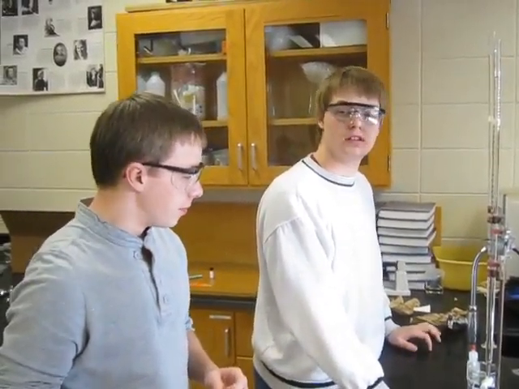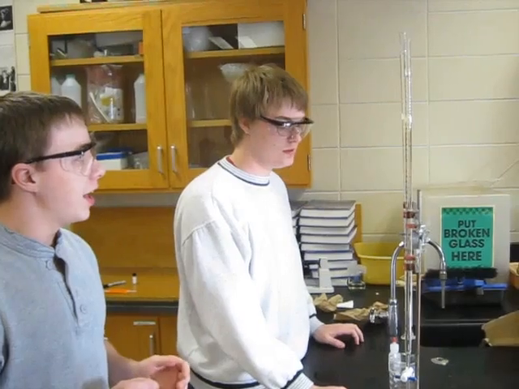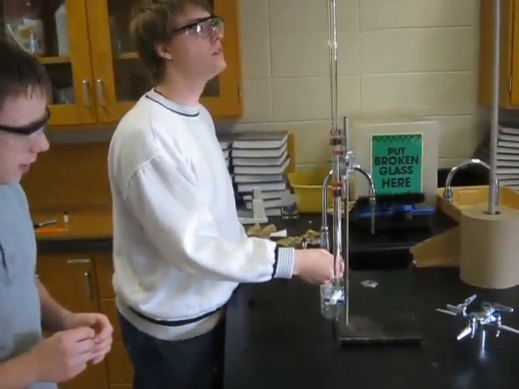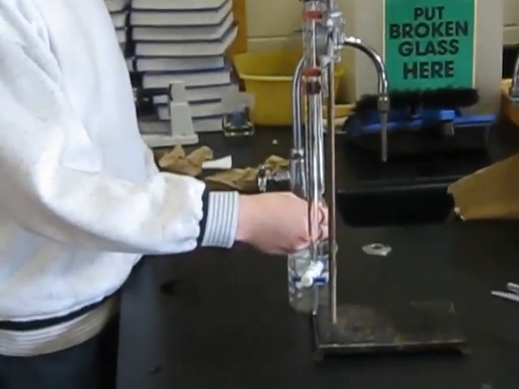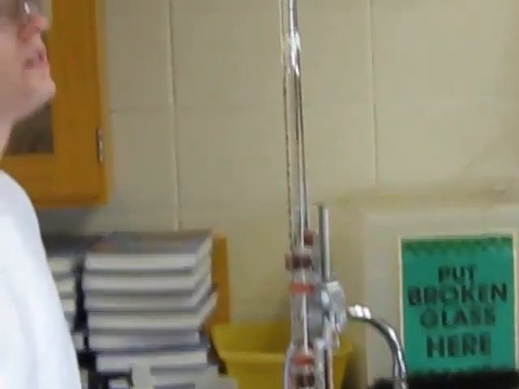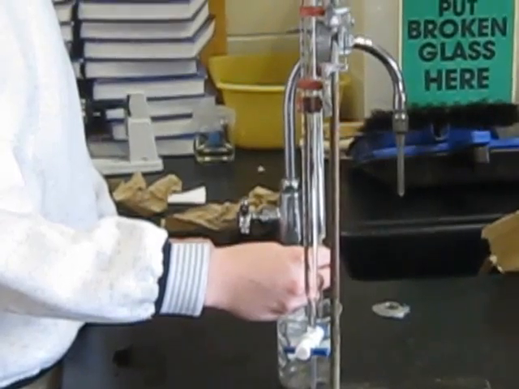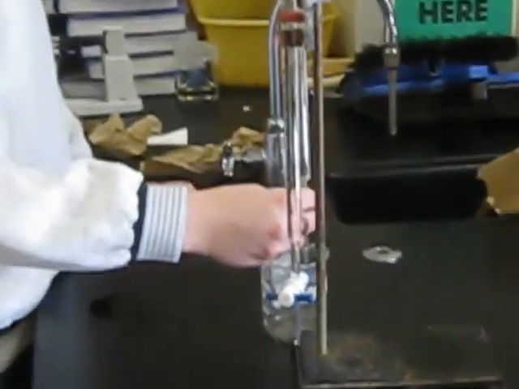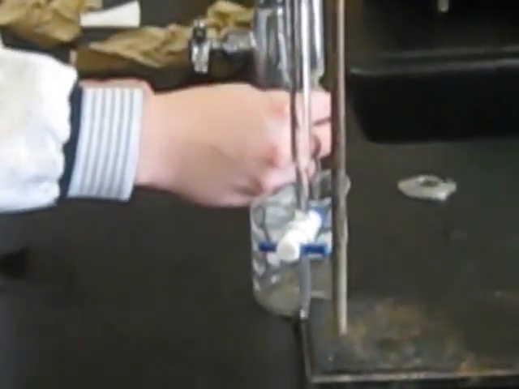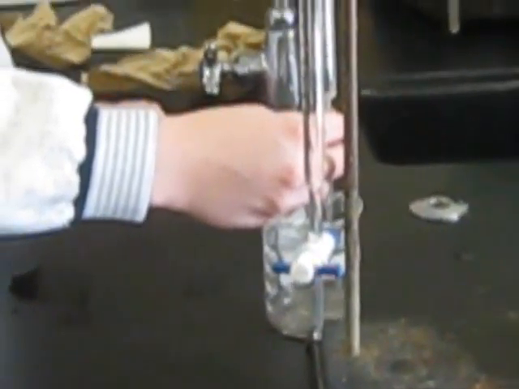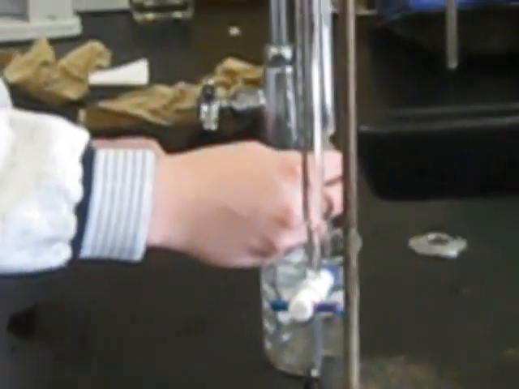So now we're going to actually go ahead and do the procedure. My partner here is going to begin adding 10 milliliters of acid into the beaker. 15.4. Okay. We want to make sure, be very careful, that we only add 10. And we want to make sure that we write down exactly how much we add in.